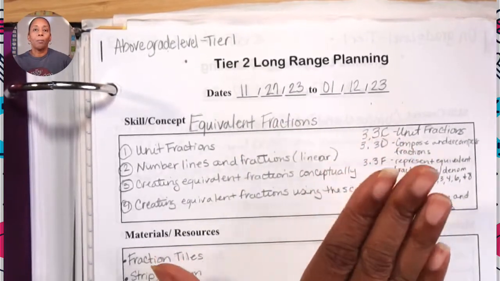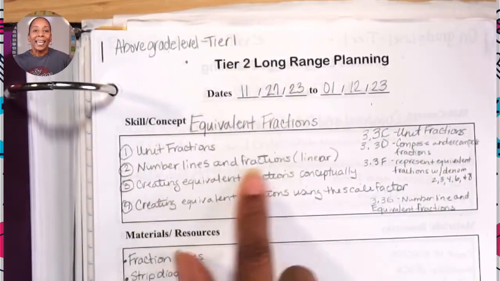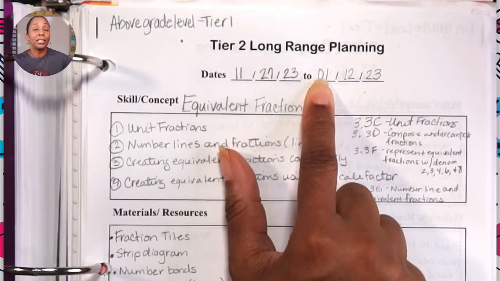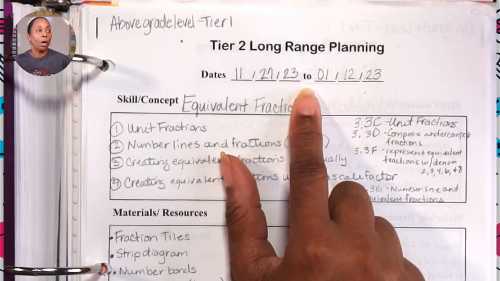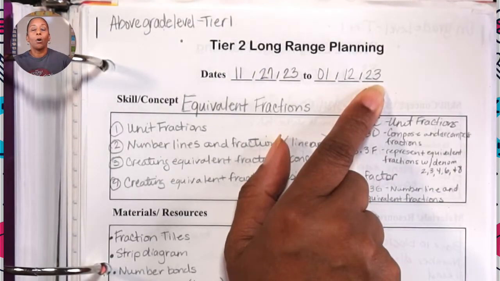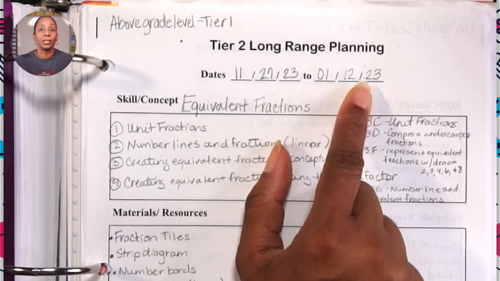It's a product on my website. I actually put the dates on my tier 2 long range planning. I do, because I need to know how long I'm going to teach this.